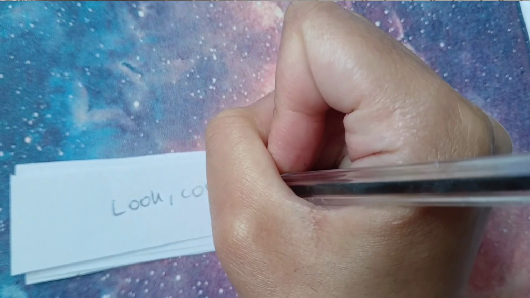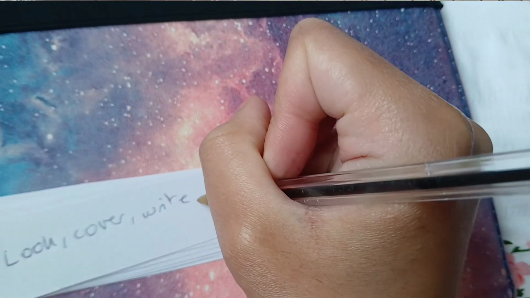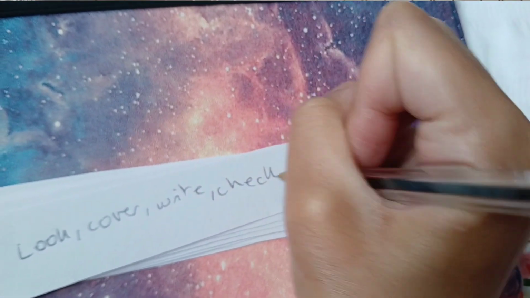If you don't know what that is, I've made a video on it before. It's basically an active recall technique. Just go check out the video if you're not entirely sure, but it's basically self-explanatory anyway. You're looking at the information, you're covering it, then you're writing it out and you're checking to see if you've written it correctly. Check the video again if you want to know how to do it effectively. But yeah, that's it in a nutshell.